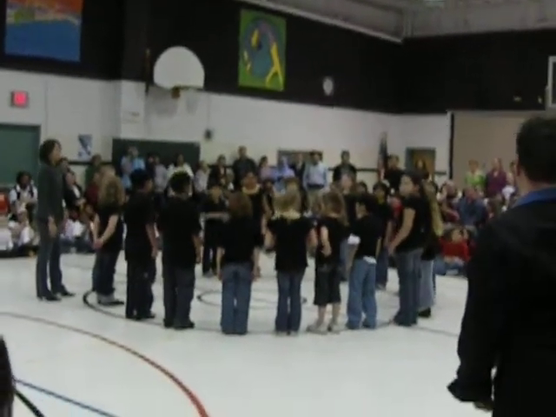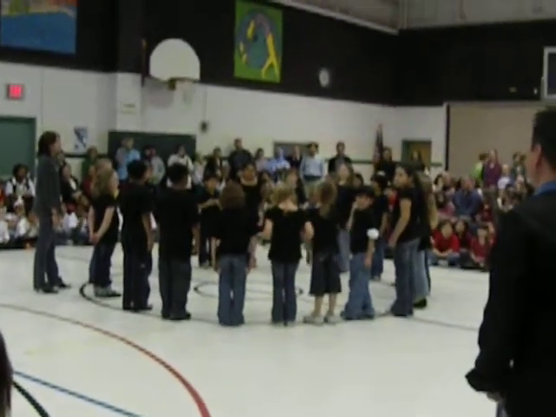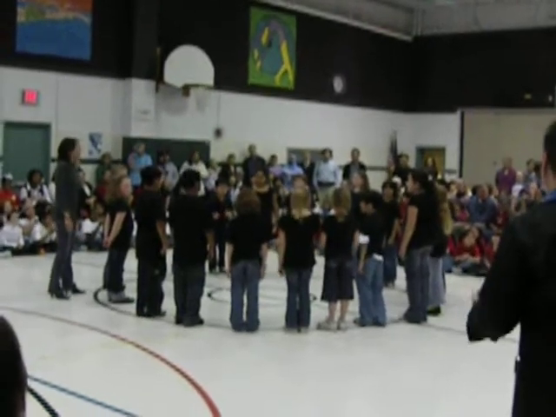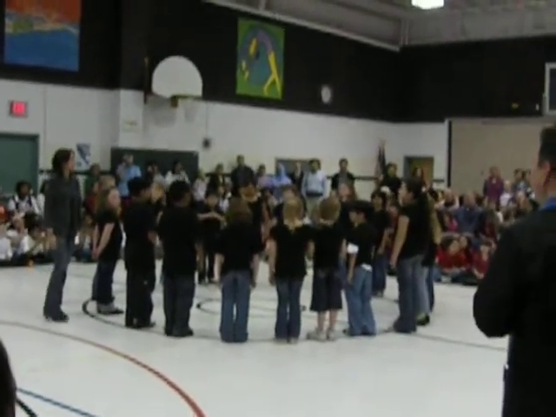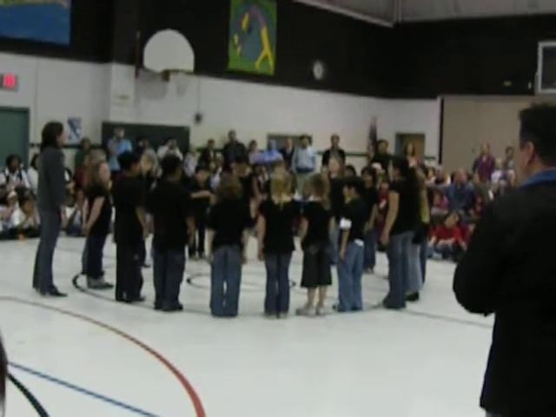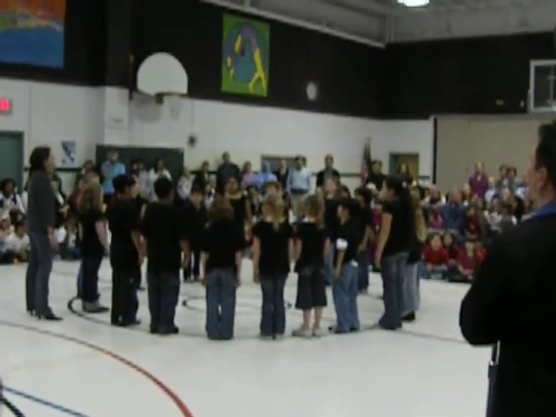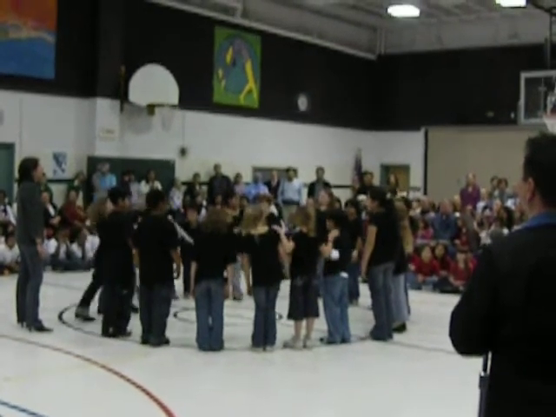And now they move on to something called the cooperation challenge, where the students are able to get in groups very quickly. They're not concerned with who's in the group. They're just concerned with the fact that their team all gets in groups. By the time I count down from 5, I will be in an even number group with boys and girls.